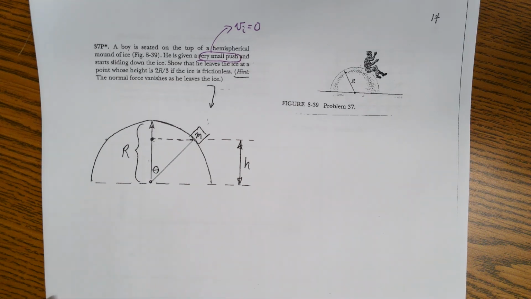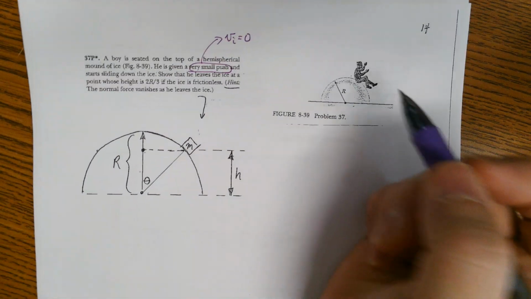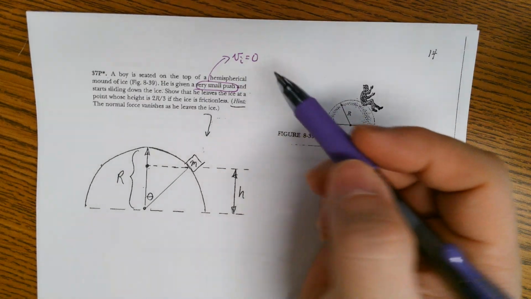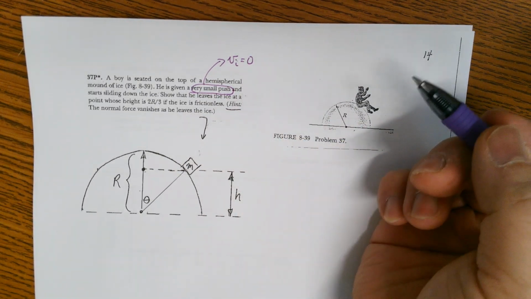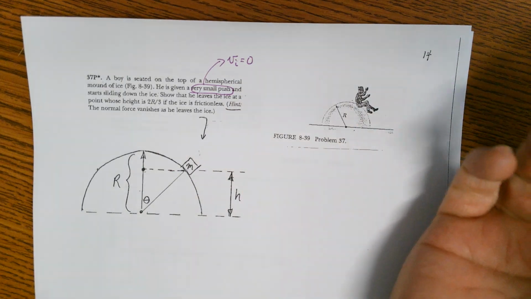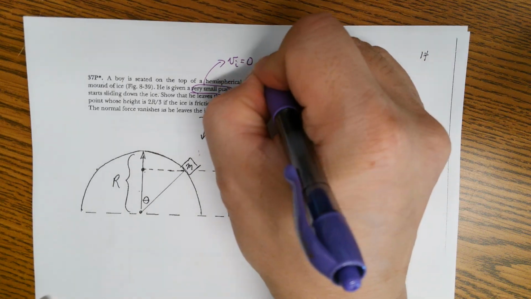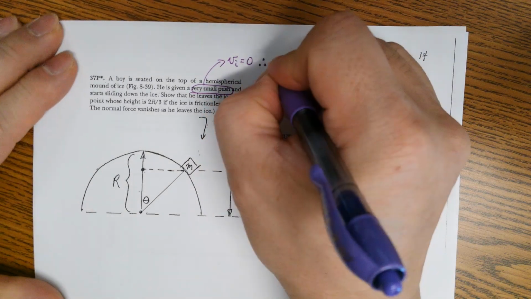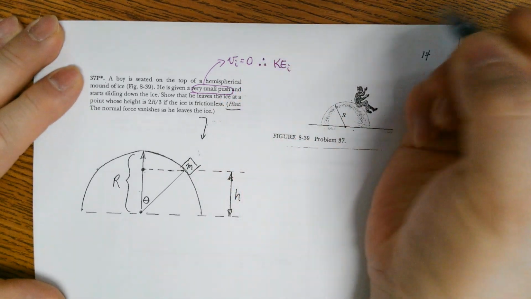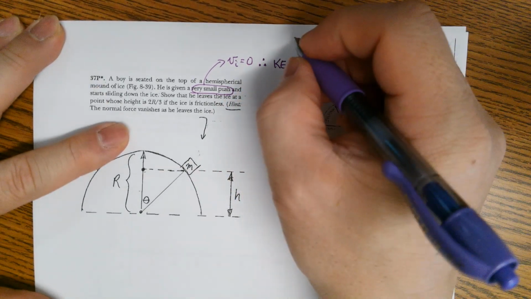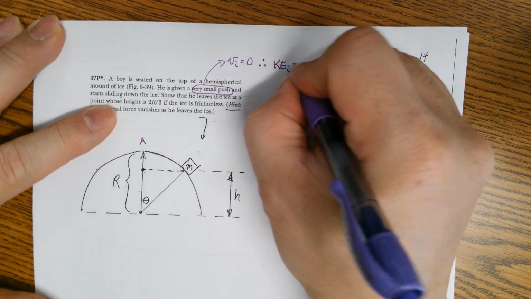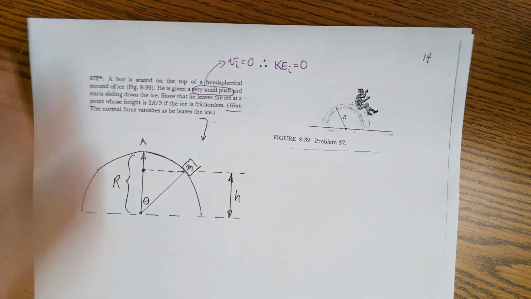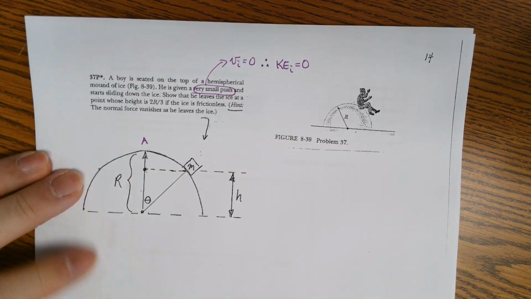So here we go. When the boy is given a little nudge, we could assume that he starts with an initial velocity so negligible that it could be considered zero. That means the kinetic energy at the initial condition at A is equal to zero, because it doesn't have anything.